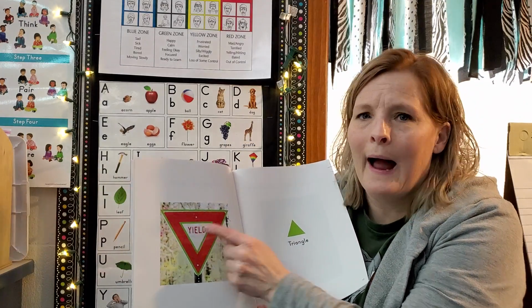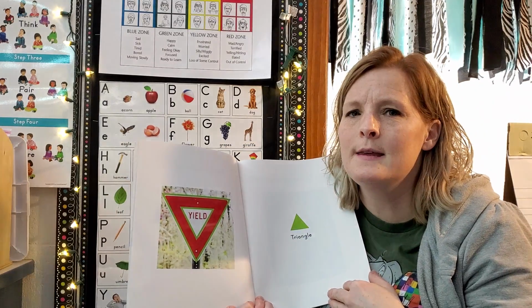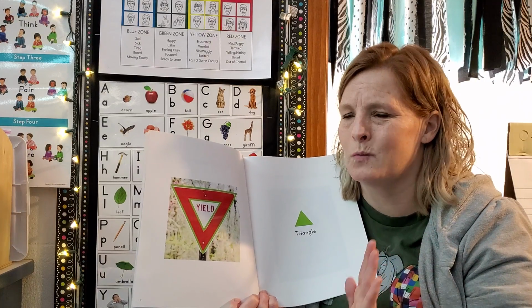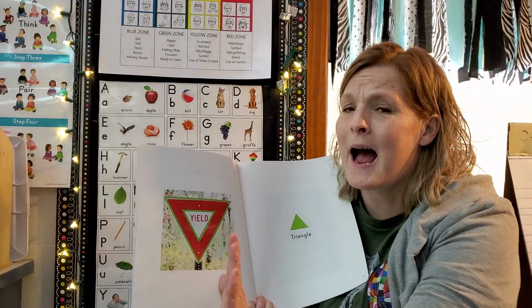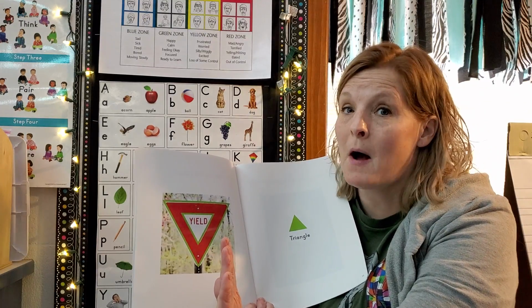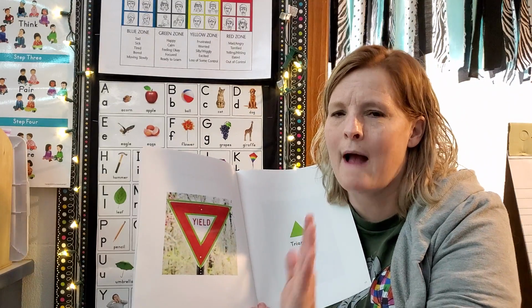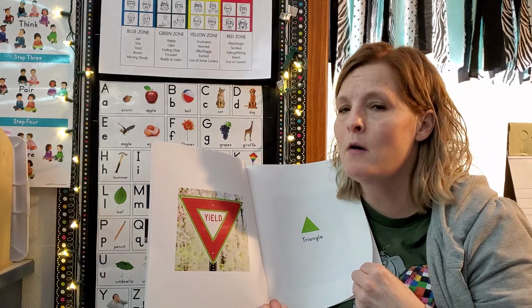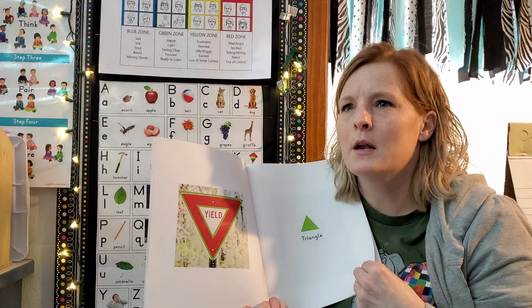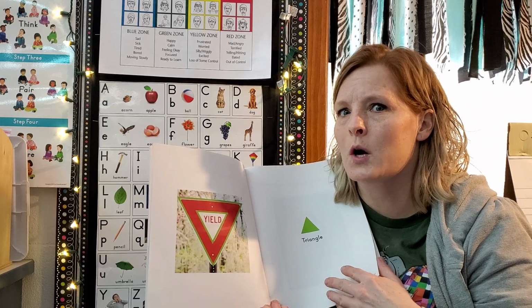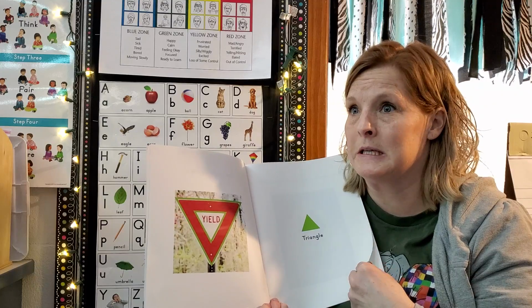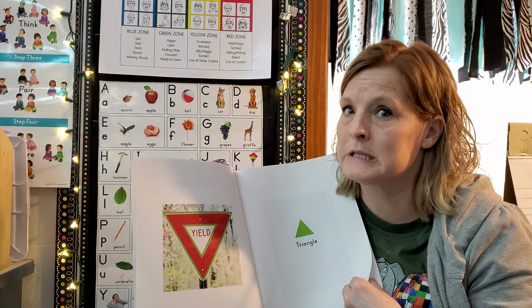Starts with a Y. Yield. Yield means you kind of come to a slow stop, but you don't have to stop all the way if there's no traffic coming. It's kind of cool. You might go in a roundabout. There's a roundabout near Eggleston on Walker Road that there's yield signs. It means you don't have to stop completely, but you have to make sure it's safe to go.